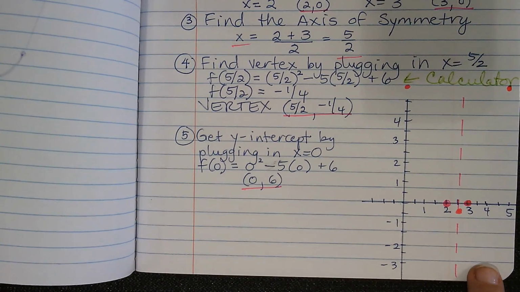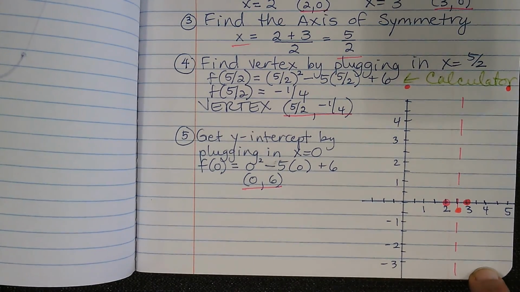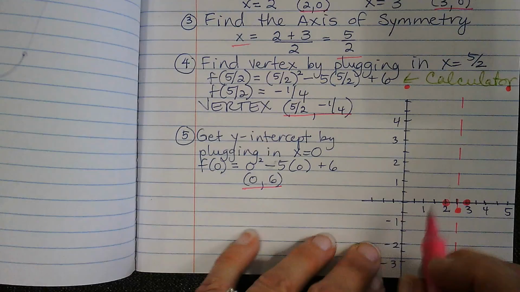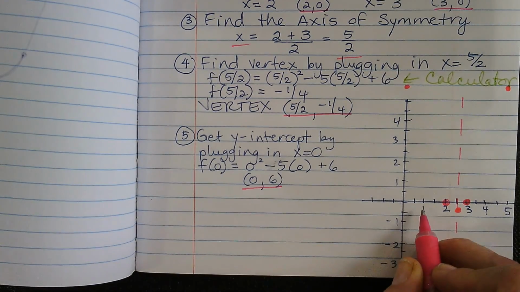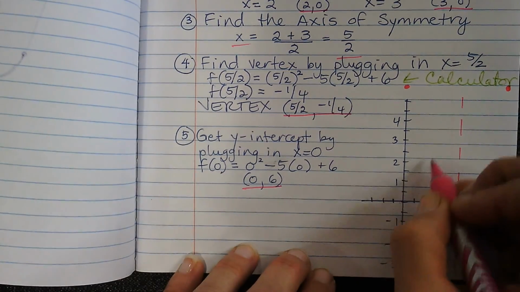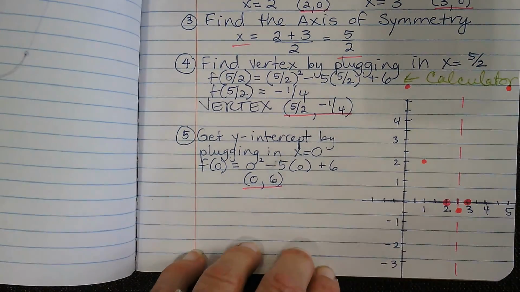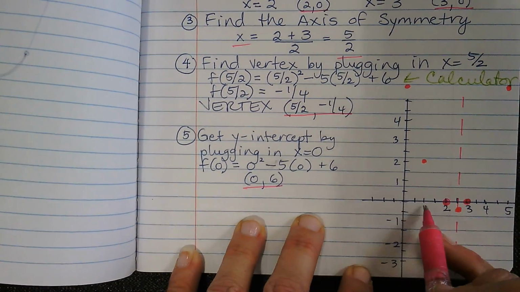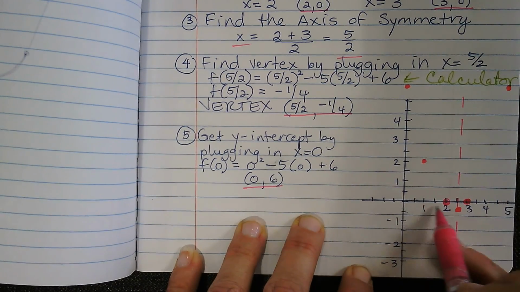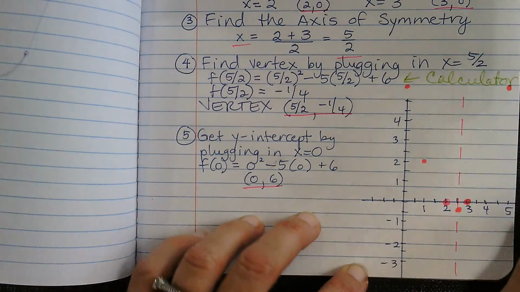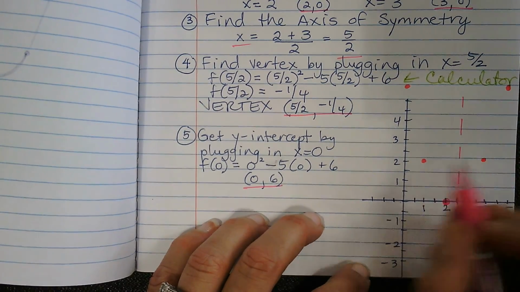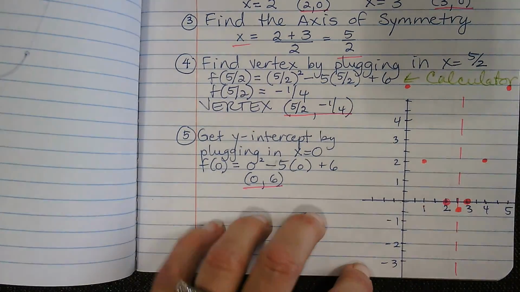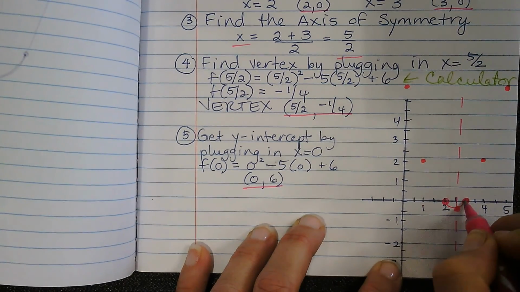Now, if you want to, obviously, you can do another point in between these. So if I did want to plug in 1, again, just use your calculator for that, and you would get 1, 2. So I'm going to add that in there. If 1 is away from there, then this is going to be over here at 4. Again, if you figure out one of those, you get that other one. And you have enough to make your happy graph.